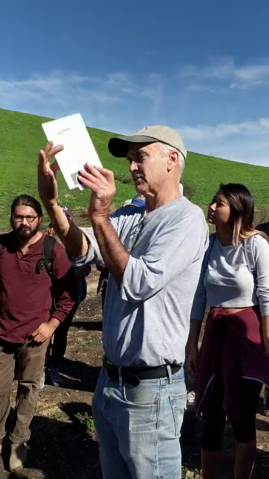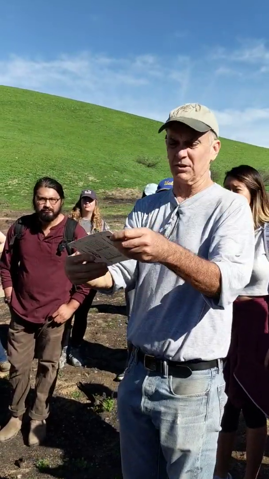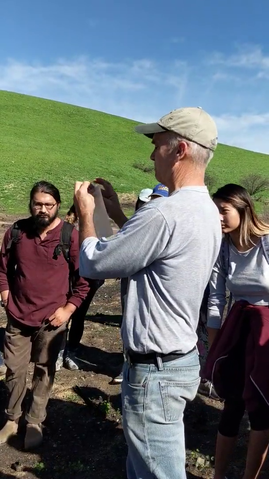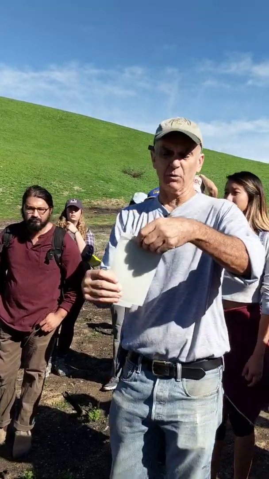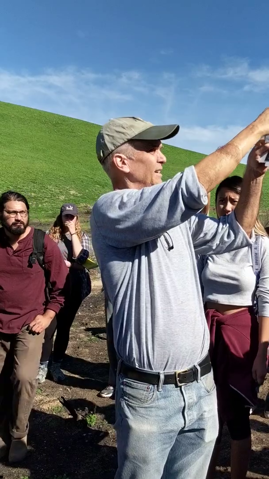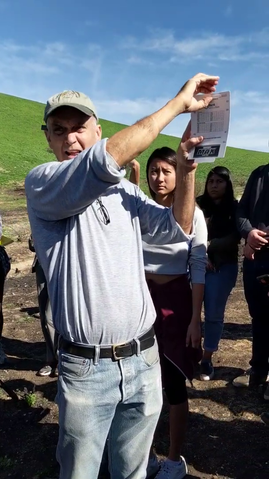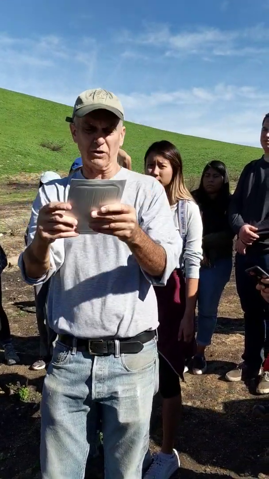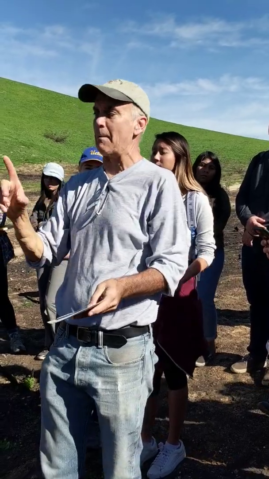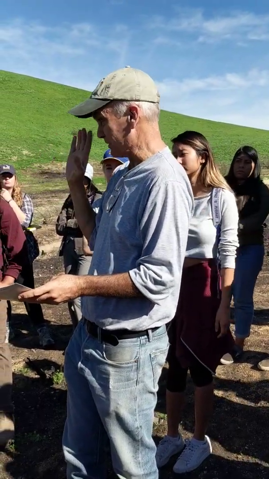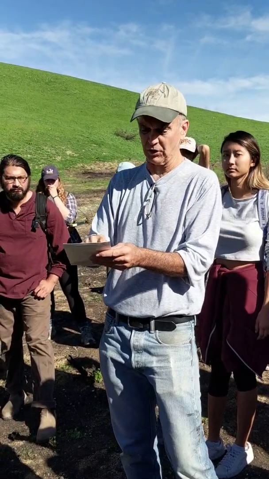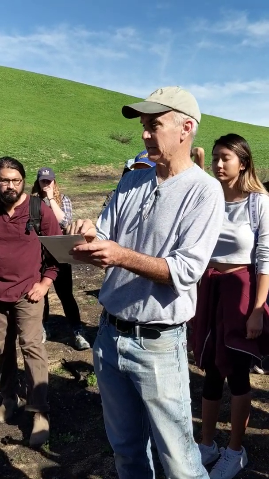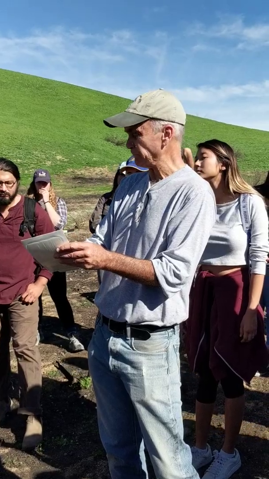Now it's not sticky right now, because there's a conveniently placed piece of plastic on it. What you're going to do with the sticky trap is, on the back, in pencil, because pencil holds up when it gets wet, mark the date that you set it out.